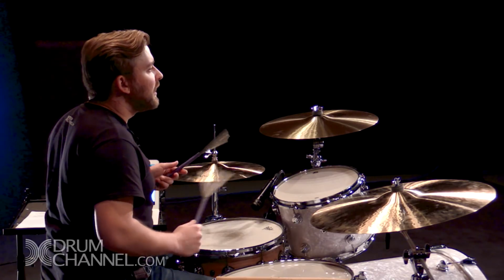Go ahead and turn to your second page or look at the next exercise, which is brushes. And I bet you didn't think you were going to be playing brushes today. But you're going to, and if you're not comfortable with brushes, just go ahead and search through our archives. We have tons of brush lessons.